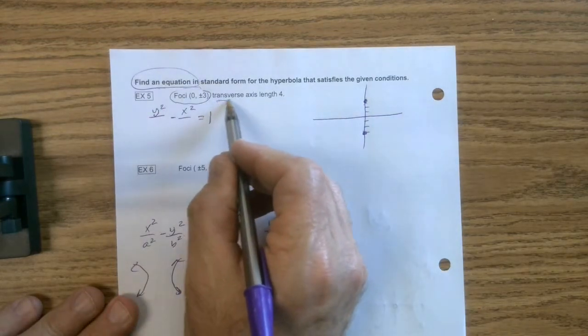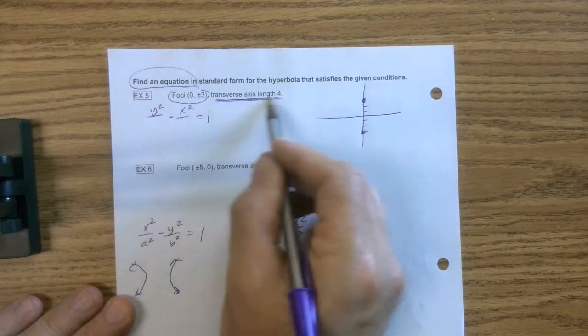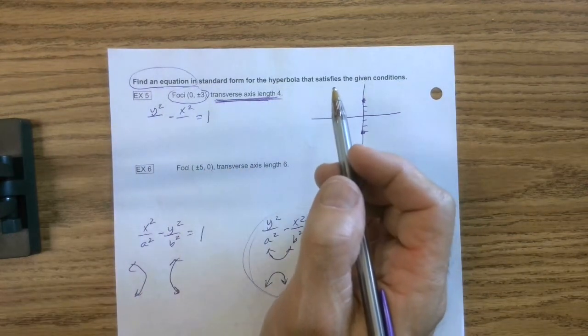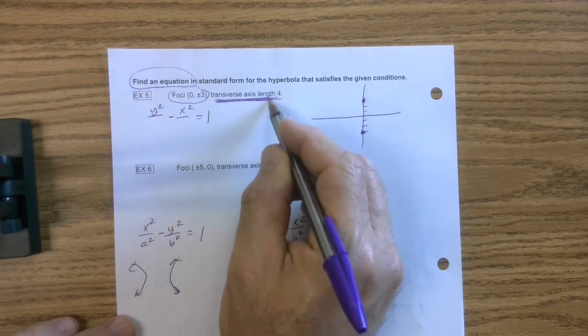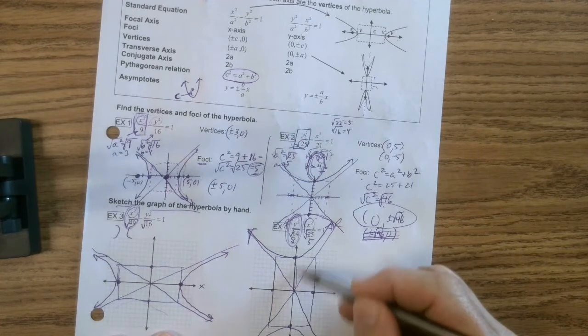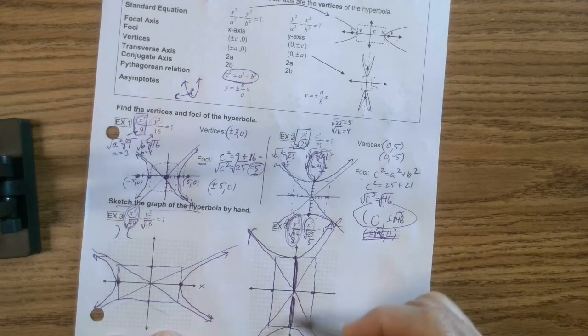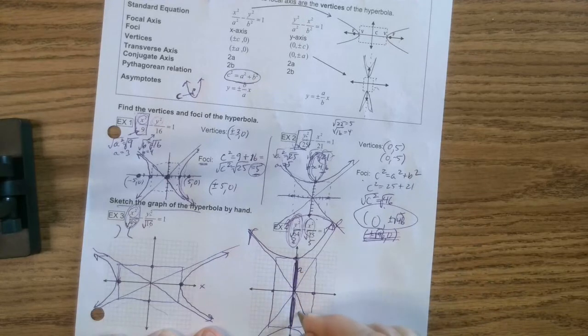Now I mentioned this in the pre-lesson, what the transverse axis is. I'll explain that to you. On this one, it's this and this. The whole thing is the transverse axis. But this is my A, this is my A. This is the conjugate axis.